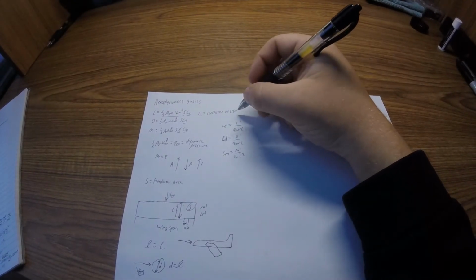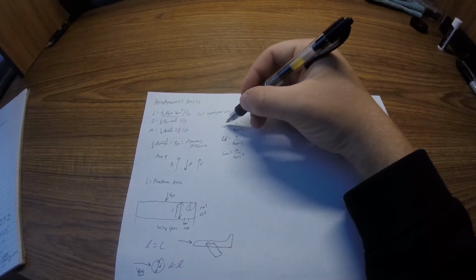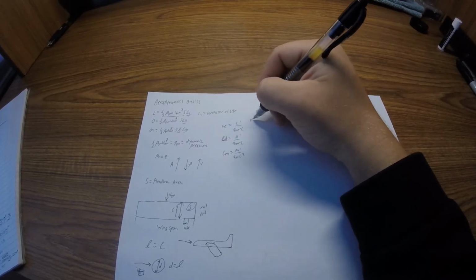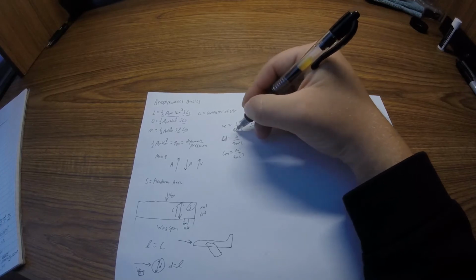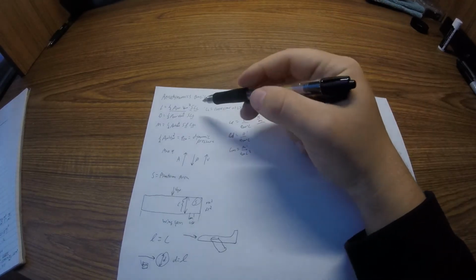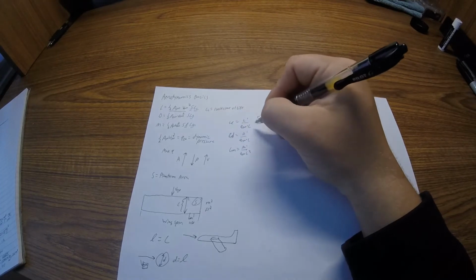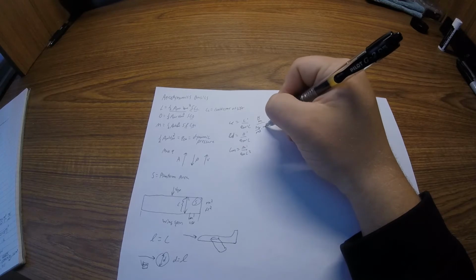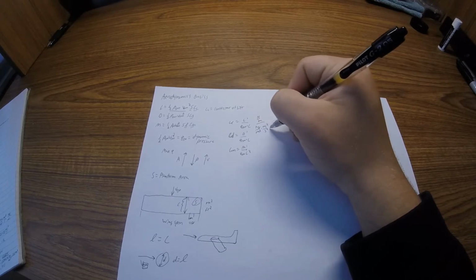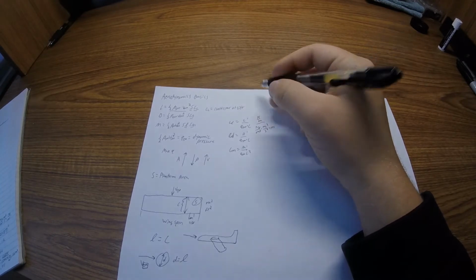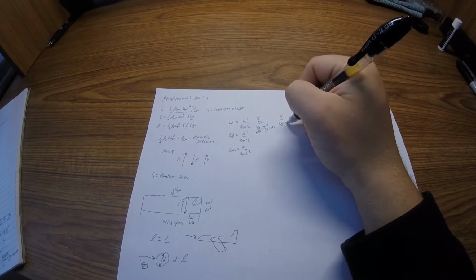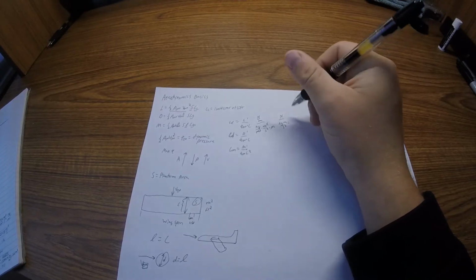So the coefficient of lift has no units. It's a unitless value. Also, these coefficients per unit span are also unitless because L prime would be newtons per meter. Q infinity, so let's do the units on our dynamic pressure. That would be kilograms per meter cubed times meter squared per second squared, times meter, and that gives kilograms meter per second squared, unitless.